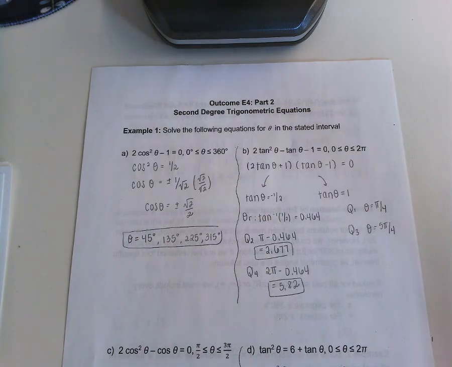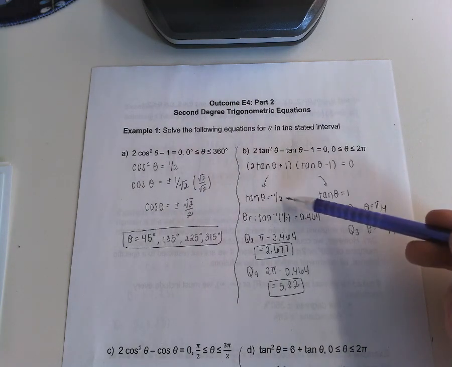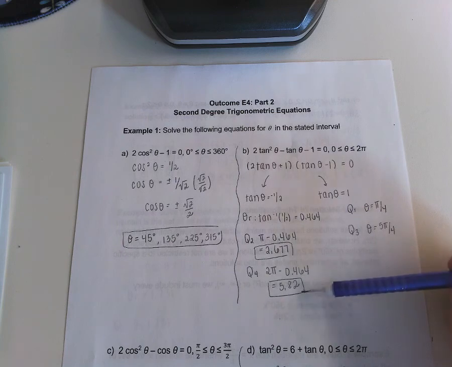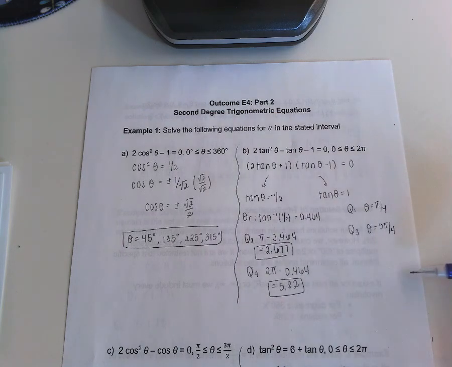Now, the thing to watch out for is that when you're working in these instances, sometimes within one question, you might get some values that you might need to use your calculator for, and some values that are going to be on the unit circle. And there can be a mix of both within one question.